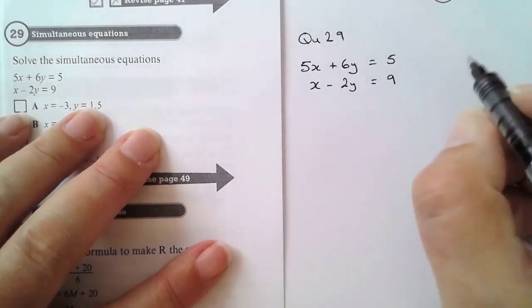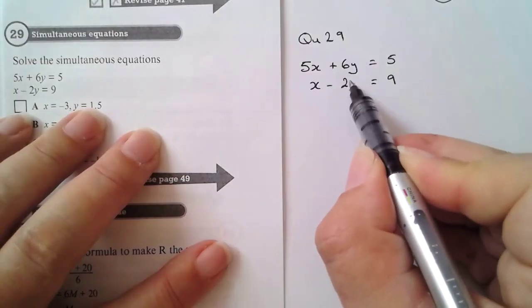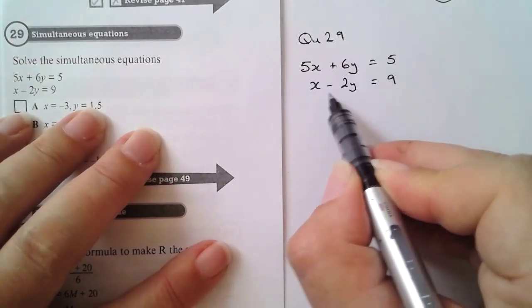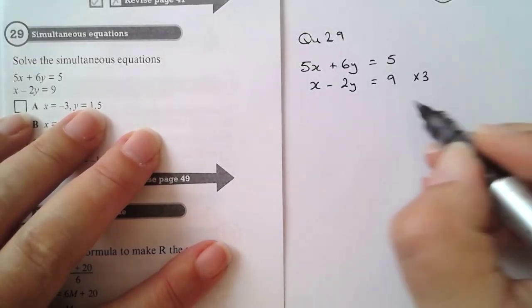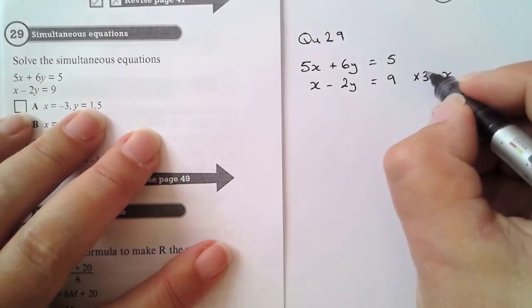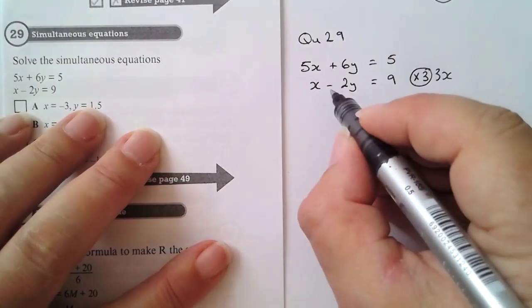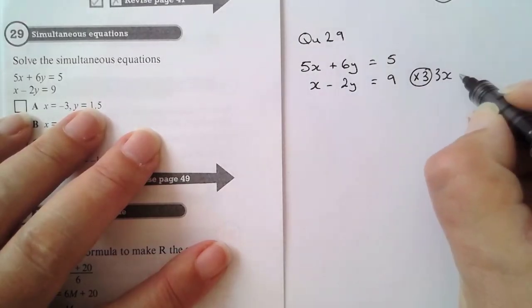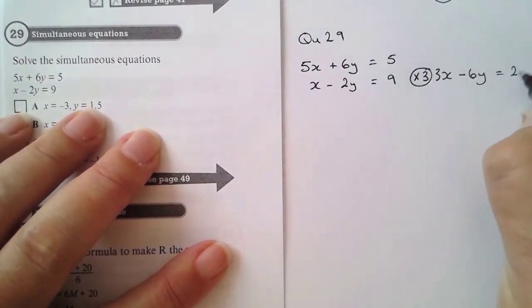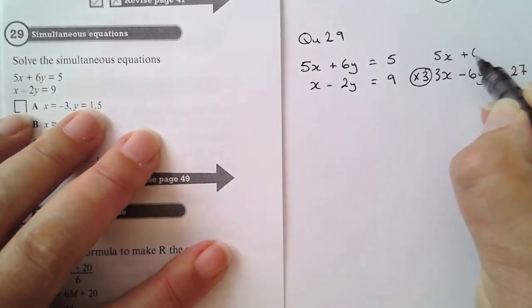Now, this is the first time that I've actually done this question, so bear with me if I get it wrong. Right, 6y, 2y, I need them to be both the same. I can leave this alone, and I can multiply this by 3. So if I multiply all of that by 3, let me put that in a circle. X multiplied by 3 is 3x. -2y multiplied by 3. And I still need to multiply this 9 by 3 as well. I'm going to write everything there just above it. I didn't need to change it.